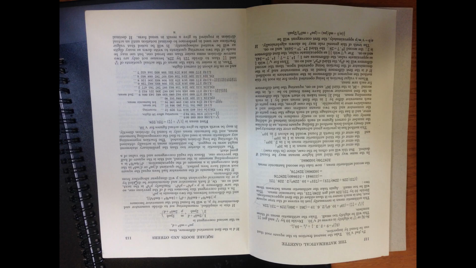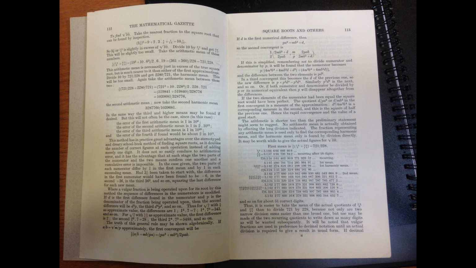What's this? Square Roots and Others by C.V. Boys. If I remember correctly, Boys was a guy who did a lot of soap bubble stuff. Why does he have a thing on square roots? Oh, that was what he was doing earlier, the nearest fraction to a square root, and various convergence of square roots. That's continued fractions, I think.